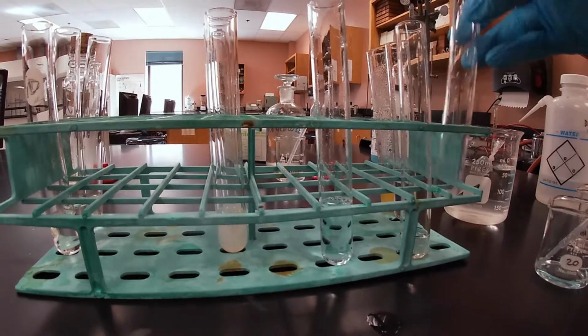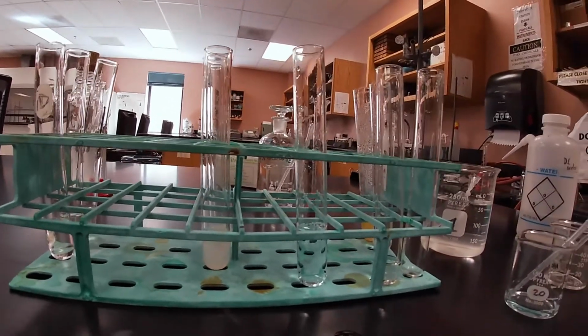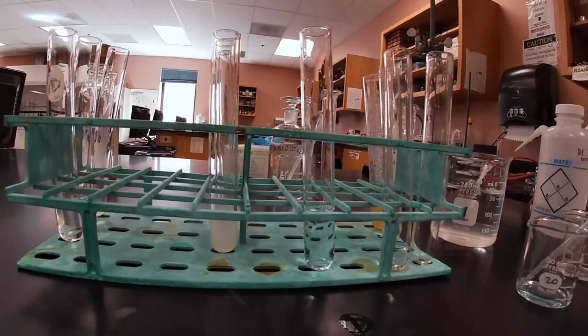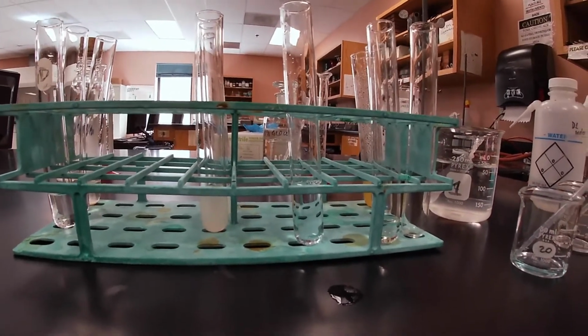Okay, now that I added my Benedict solution, we're gonna go over to our bath, and we're gonna put it into the boiling water bath for about 5 minutes.